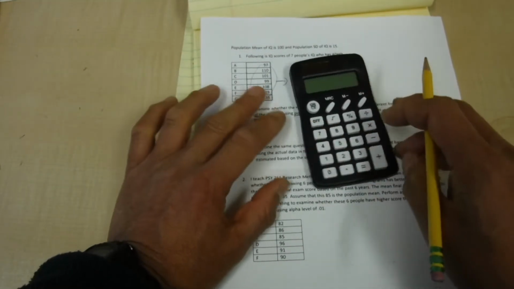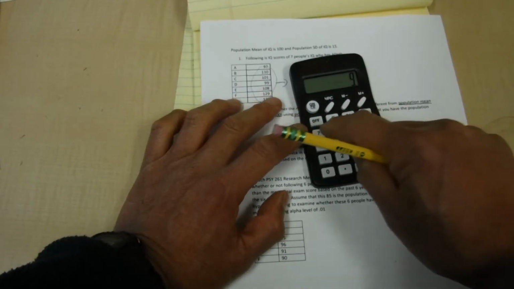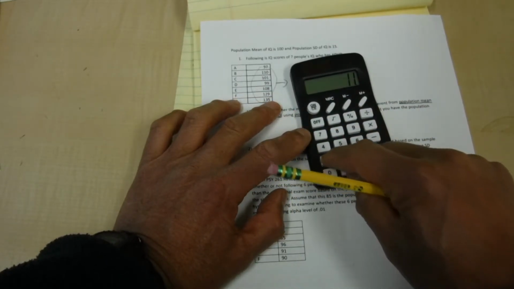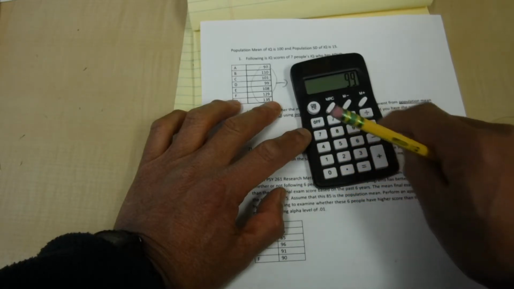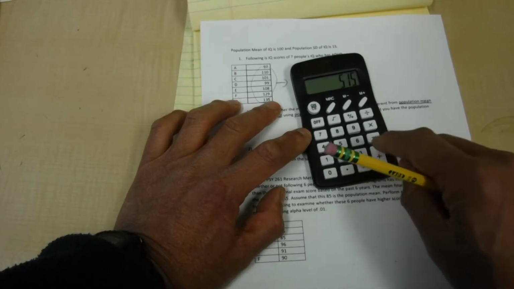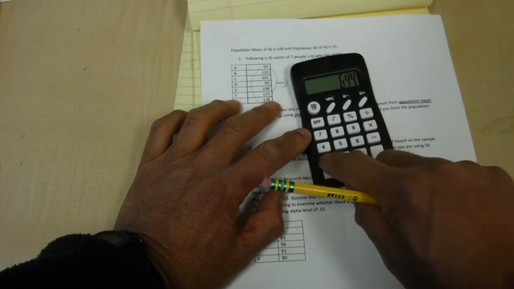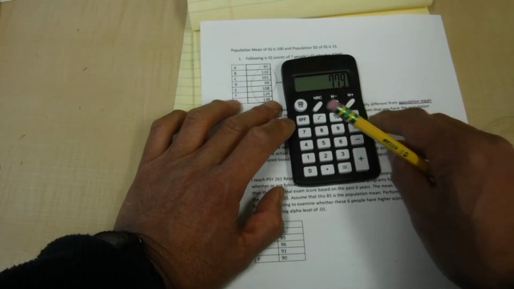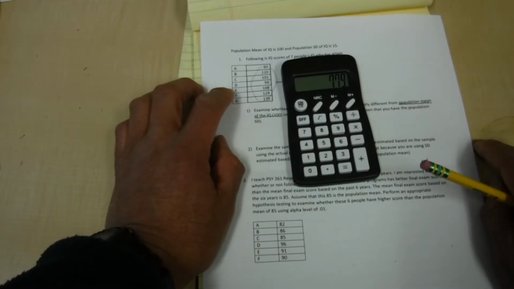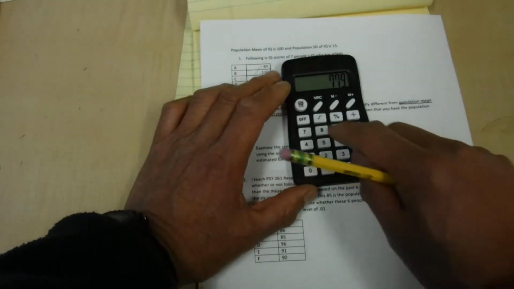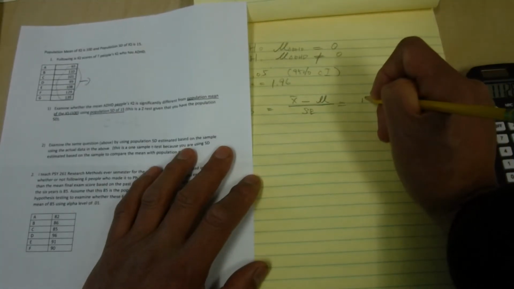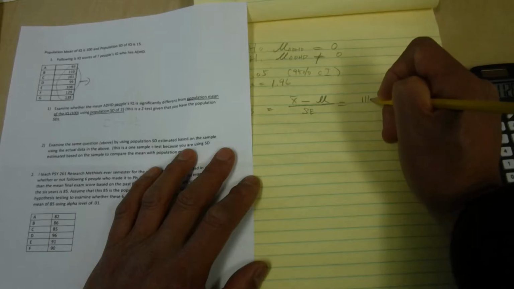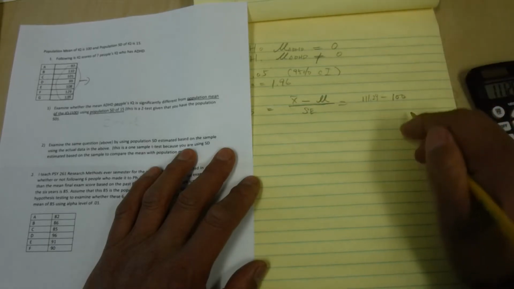So let's compute the sample mean. 97 plus 110 plus 101 plus 99 plus 108 plus 129 plus 185. This is the total score, divided by 7. So that's 111.29. So 111.29 minus 100.